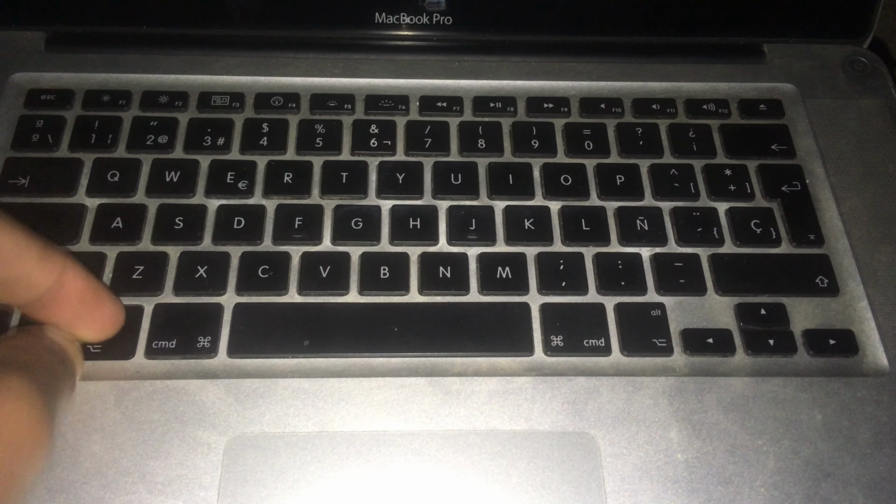Alright guys, so here's the USB drive we have created before in the first step. So we're just gonna plug it in the MacBook. Alright, hold the option key, this key in here, and the power button. Keep holding the option key or the power. Okay, I will keep holding this key.